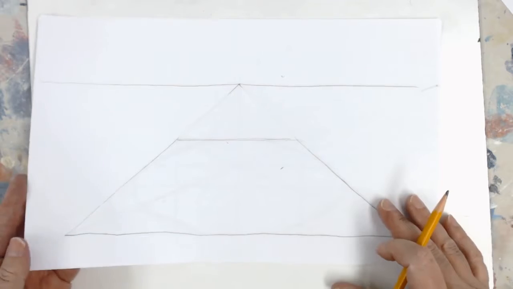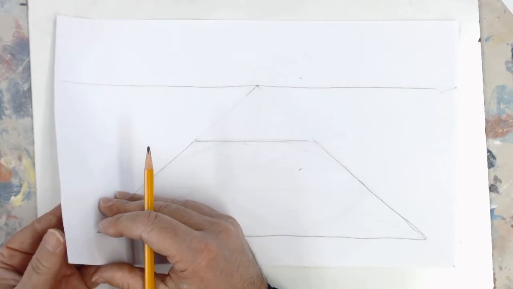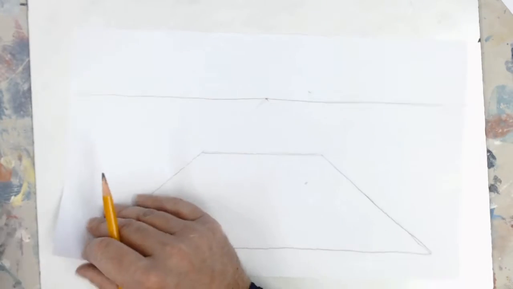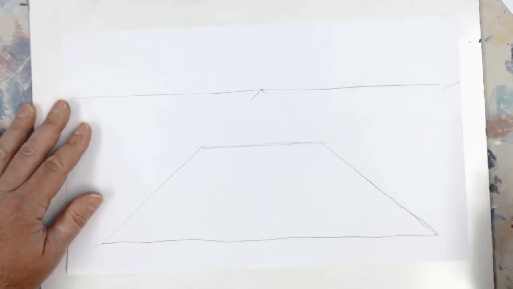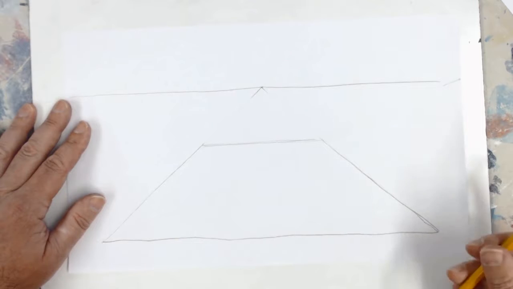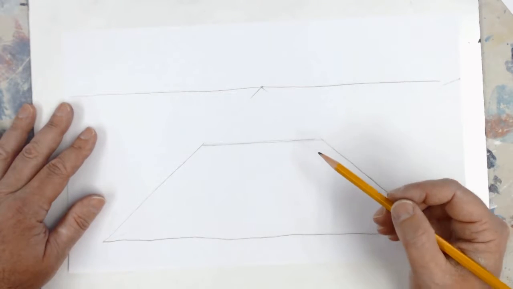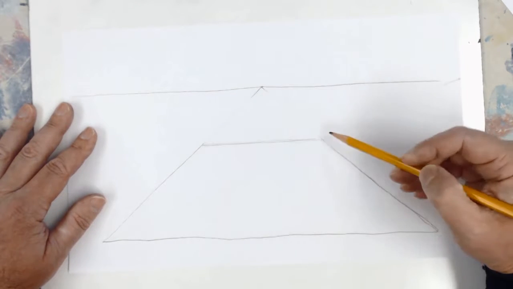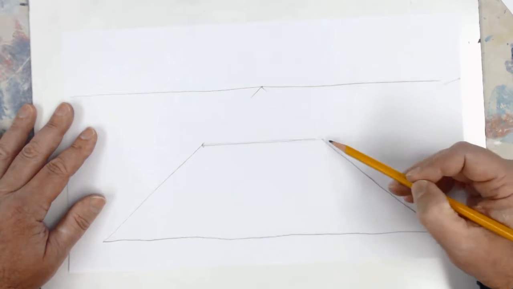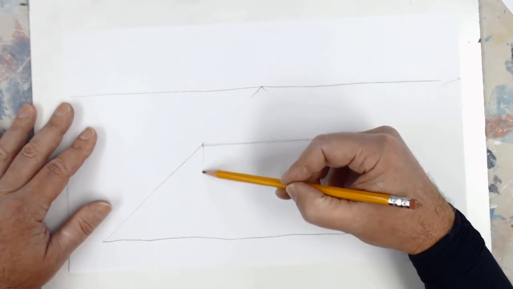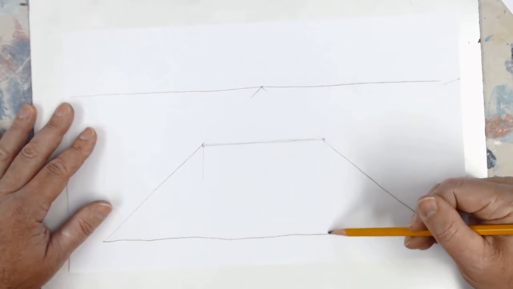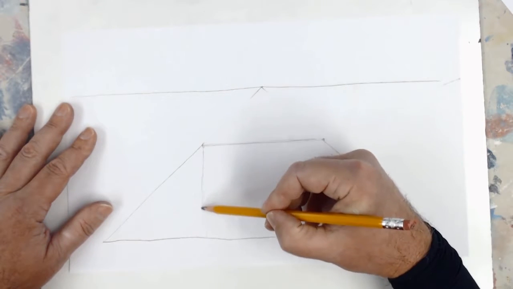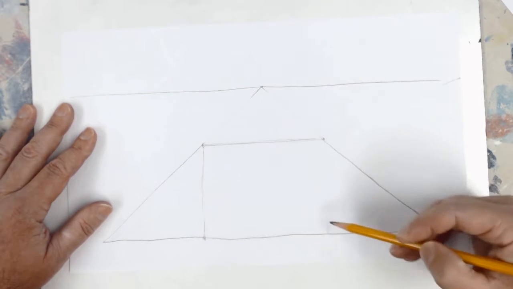Okay, in fact, get rid of this one too. All right. Okay, so I've got my square. And so then what I need to do is I'm just going to go ahead and right here, this back edge, I'm going to just draw a little guideline down. Keep it nice and perpendicular. Right? That means at a right angle.